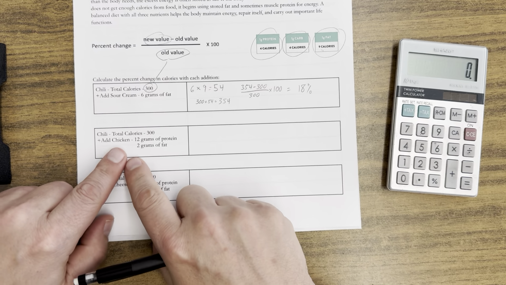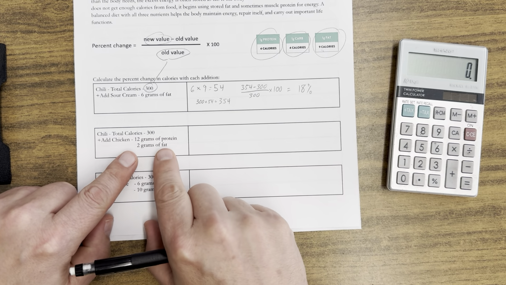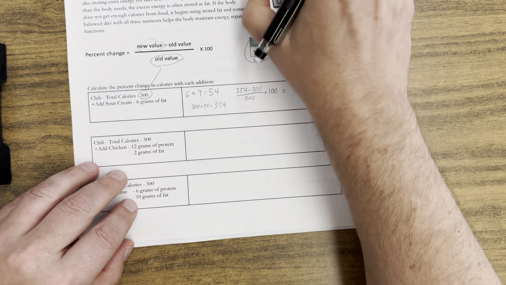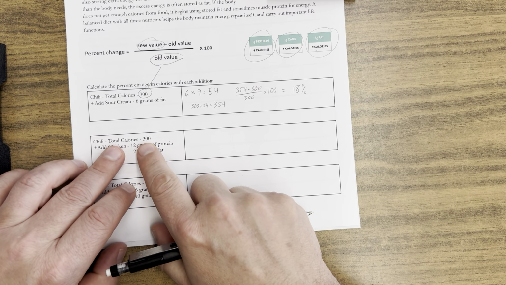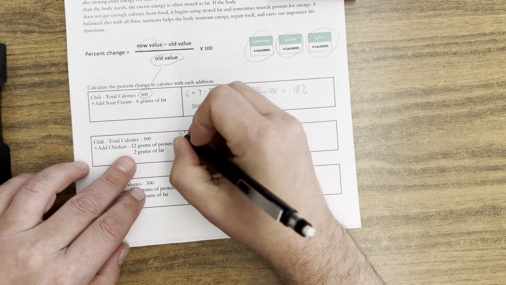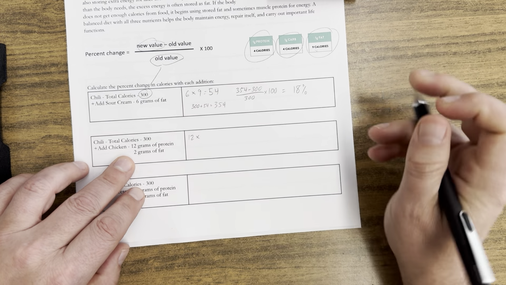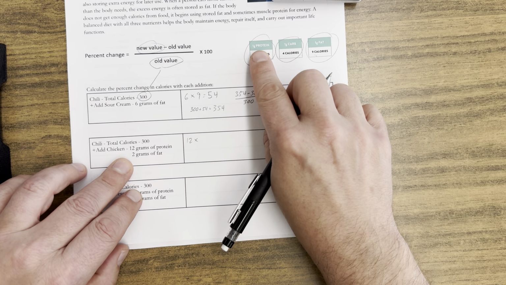Let's do another one down here where we add chicken. So chicken's got both protein and fat, so that's gonna be a little bit more complicated. You see that the chili still has the 300. That's always gonna have the same 300. So how many calories are we adding? Well, 12 grams of protein times 4, because there's 4 calories per gram in protein.